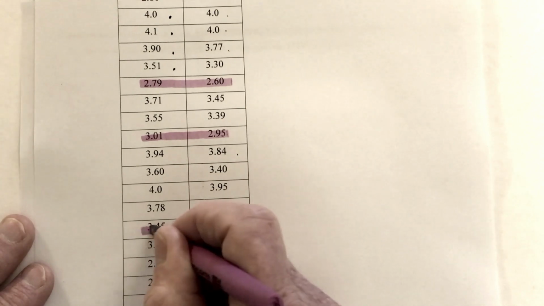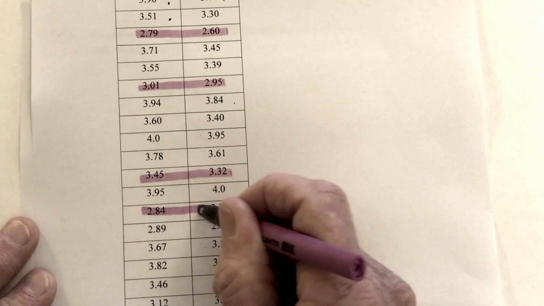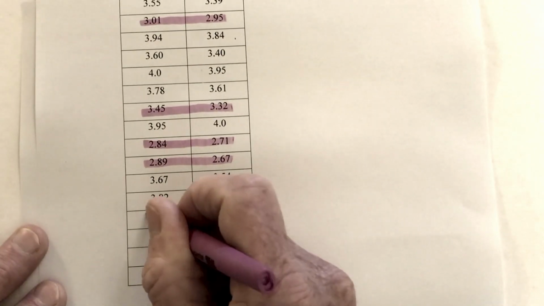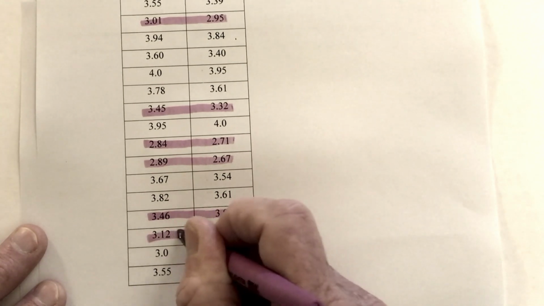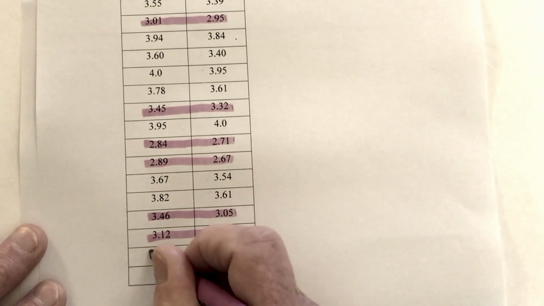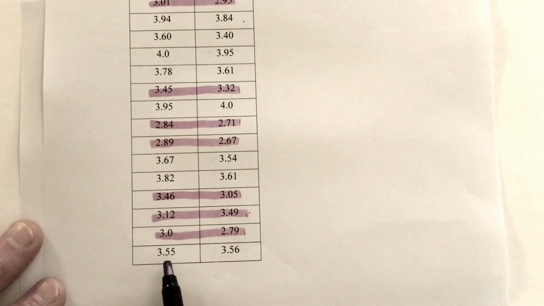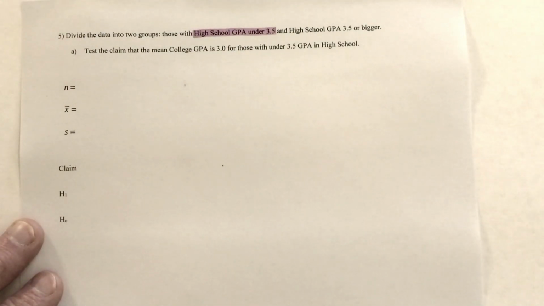Under 3.5. So as I highlight, I'm not even looking at these numbers right now. I'm just concentrating on this, making sure this one is under 3.5. And then the next one, and the next one, under 3.5. And this one's under 3.5, and this one's under 3.5. And then this one is bigger than 3.5. Okay, that's the highlighting part. Now go back to the question.